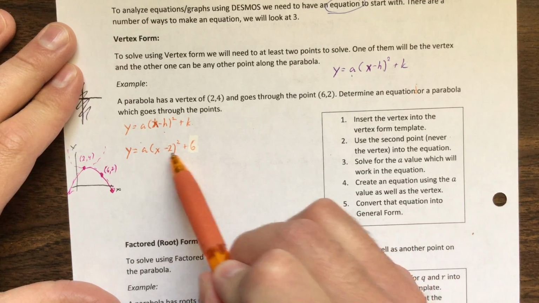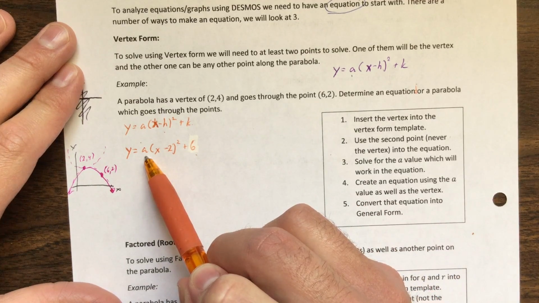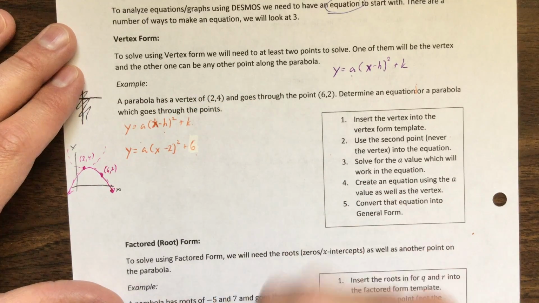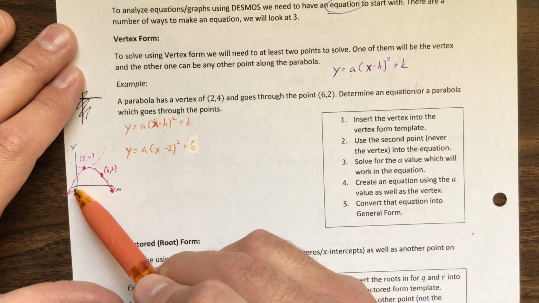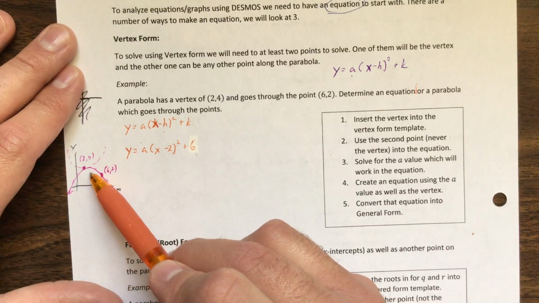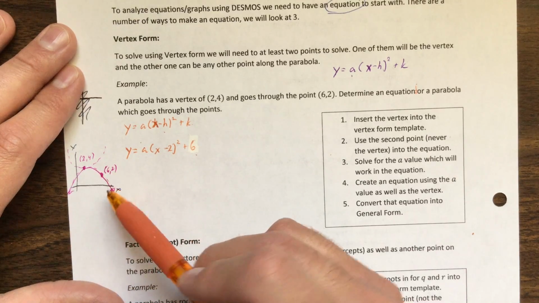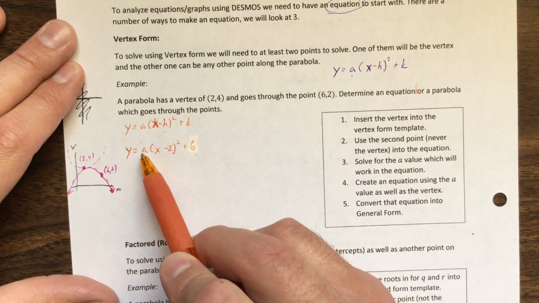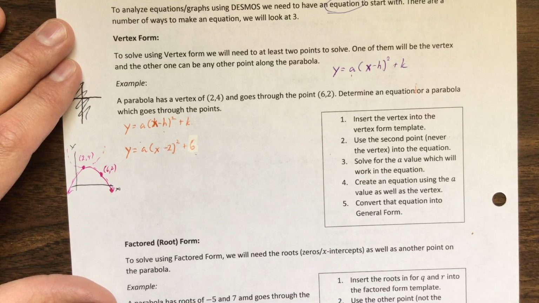Now you'll notice here that we have h and k, but we don't know what a is, and in no way in this example here are we given the value of a. By just drawing it out, we know that it's got to be negative, okay, but we don't know what the value of a is going to be. So we have to solve for what is a, and this is where the algebra is going to come in.